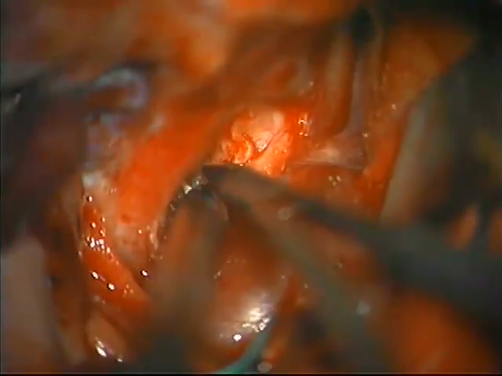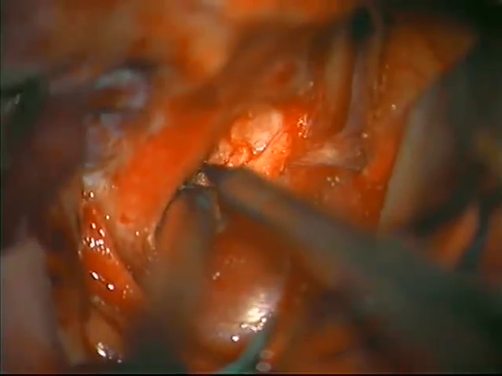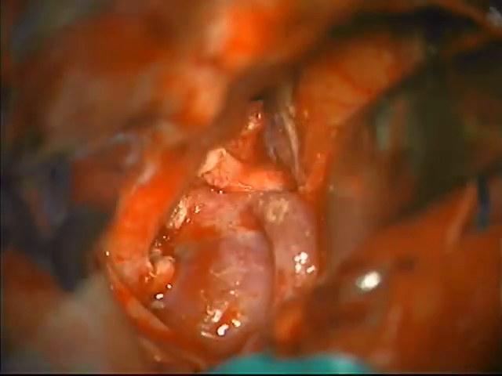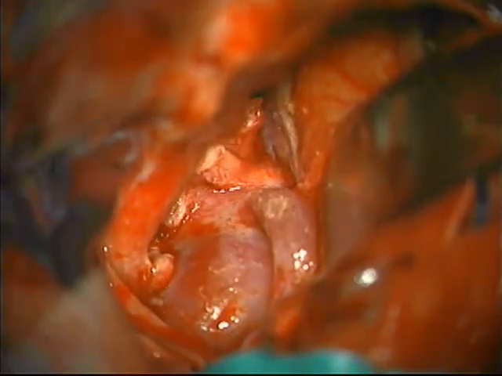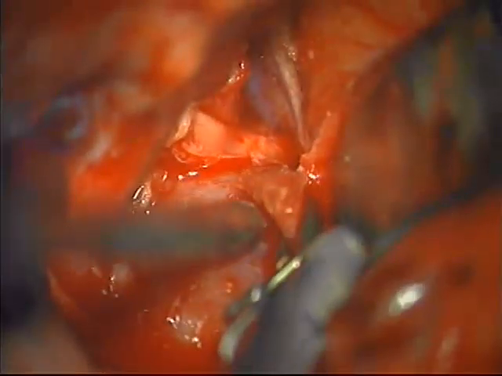Now we open the distal dural ring as well as the covering of the optic nerve. Now the aneurysm is ready to be clipped.